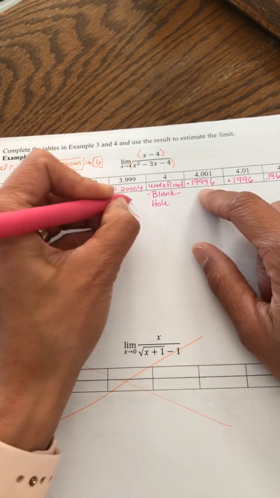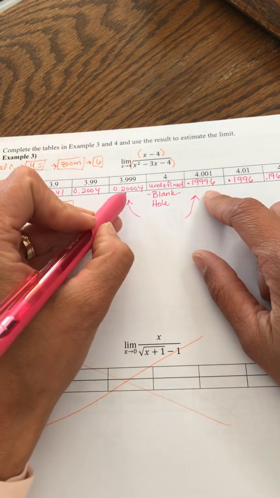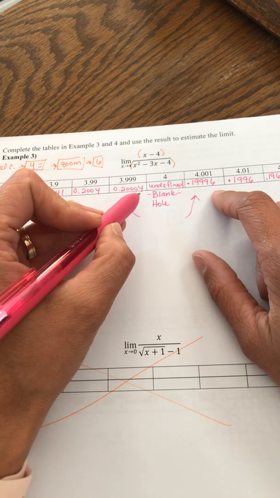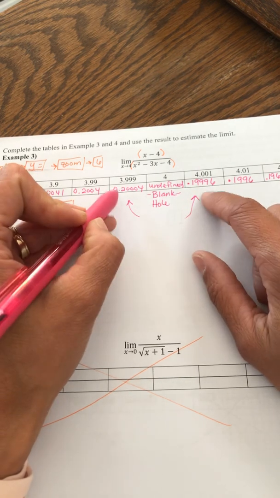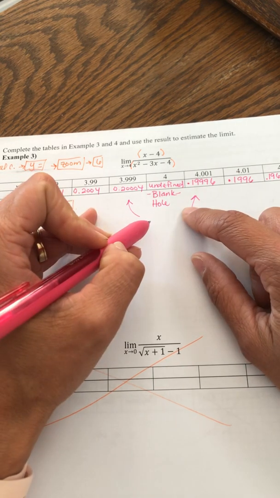And so I see these two numbers right here, 0.20004 and 0.19996. Well, if I were to round these to the nearest tenth, these would both be 0.2.